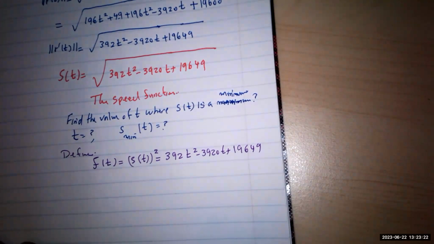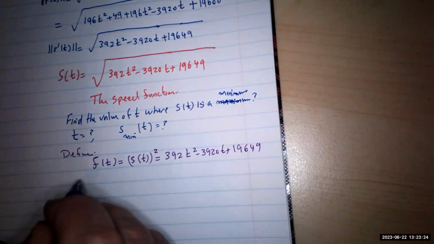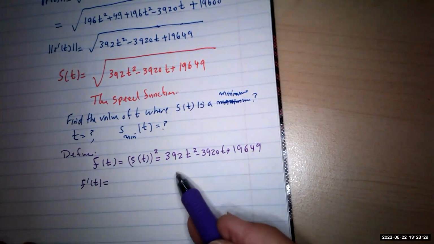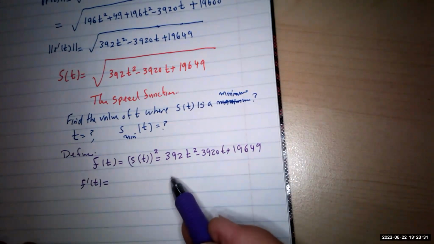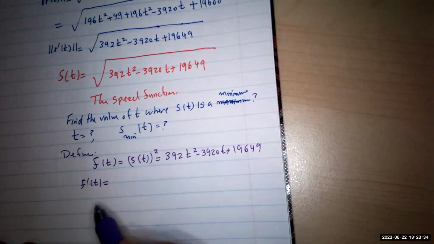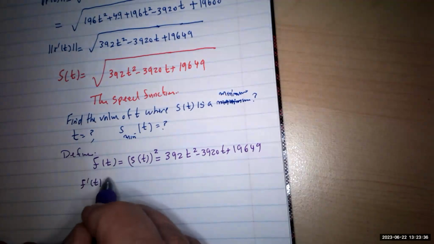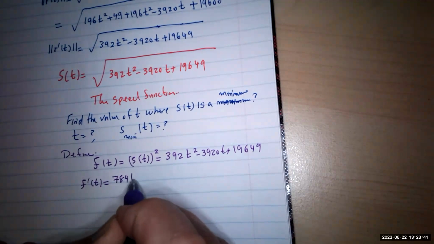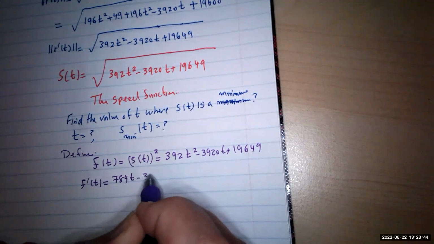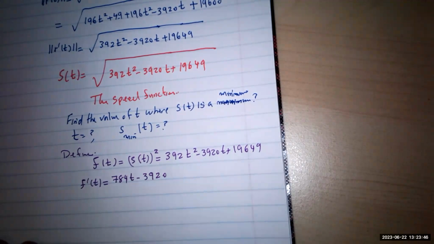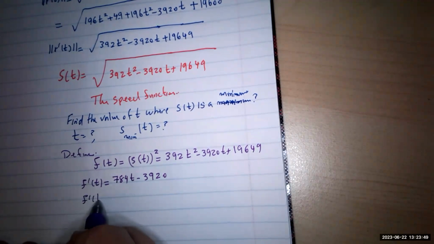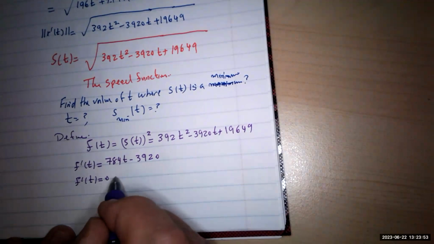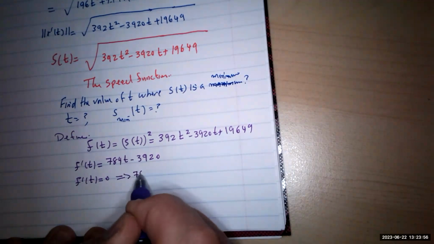Now differentiate it, find f prime of t. So instead of the minimum for the original one, find it for this one. It's going to be 742t minus 3,920. You let it equal 0. This means you have to solve this equation.